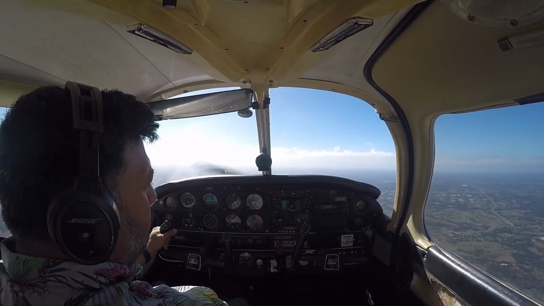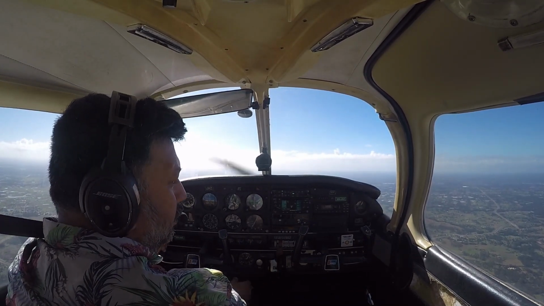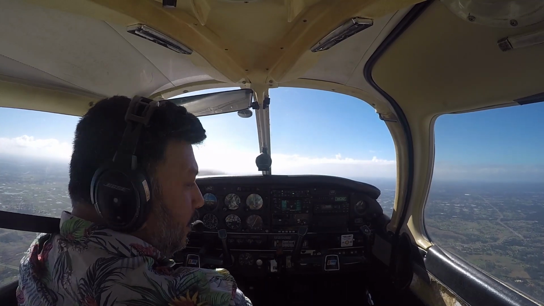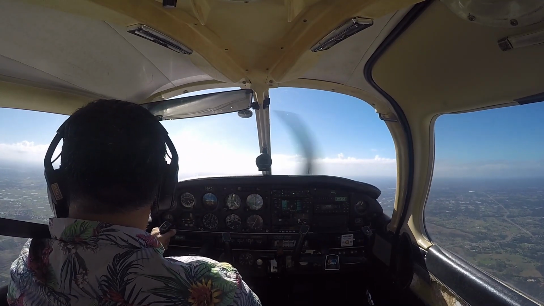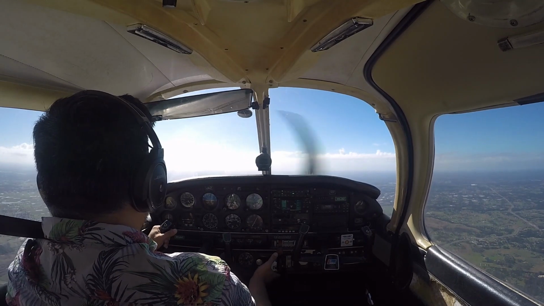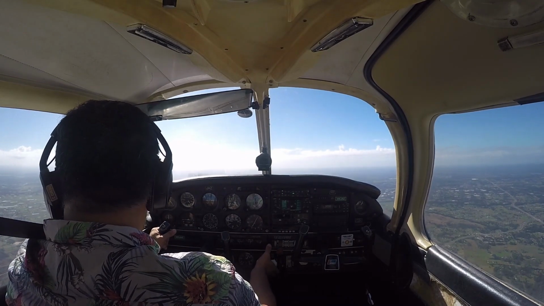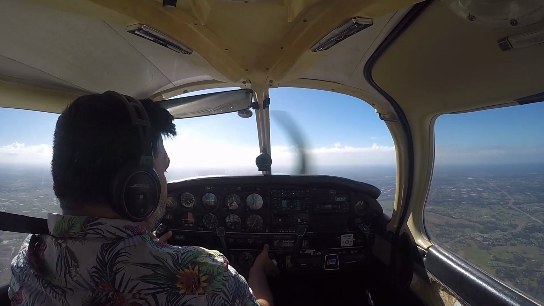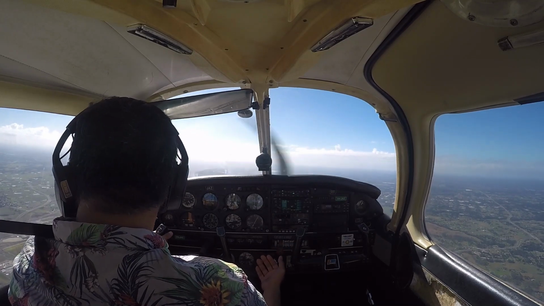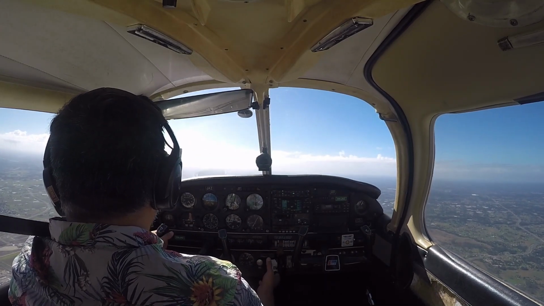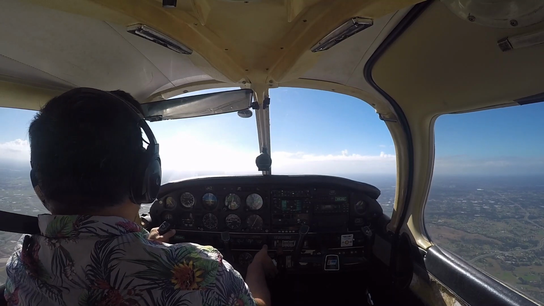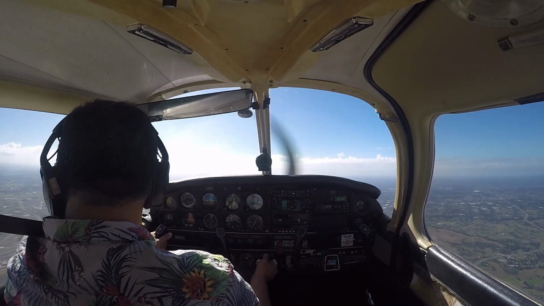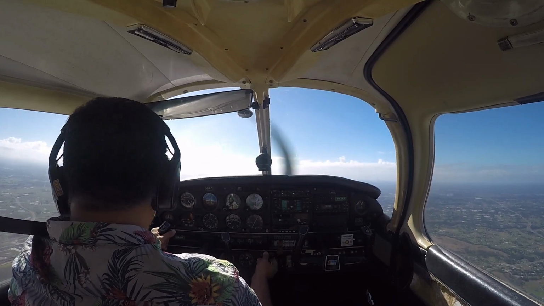So that's two major differences between a car and an aircraft. You've got three types of motion: the pitch, the roll, and the yaw. And you've got a fixed power setting, whereas a car has an accelerator. So those are the main differences.